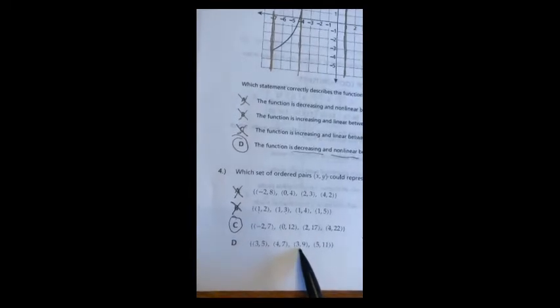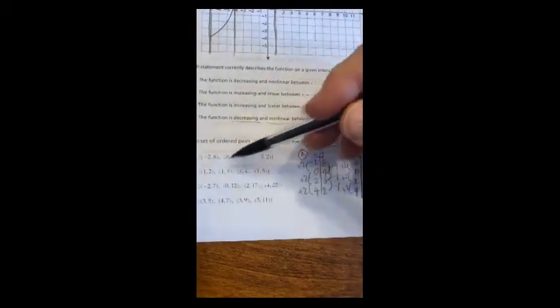All right. Should we check this last one? I think we should. Always got to be sure. And you can see they've made it easy for us. This isn't even a function because here we have an input of 3, and here we have an input of 3, but they have different outputs. That cannot be a function, not linear. There we go. So your answer for 4 is C.